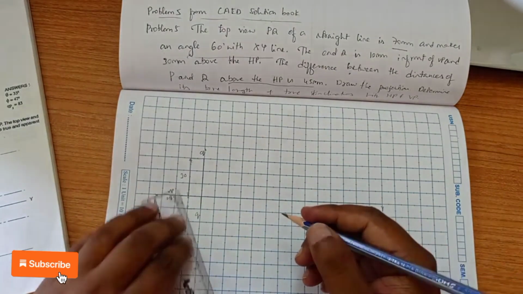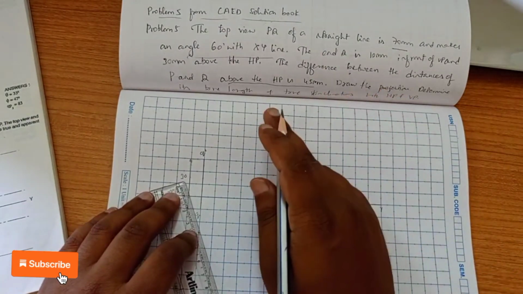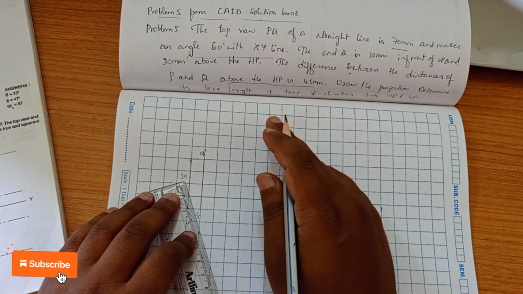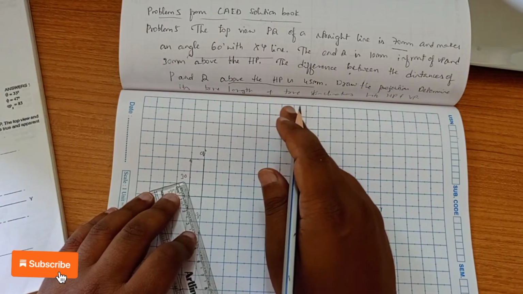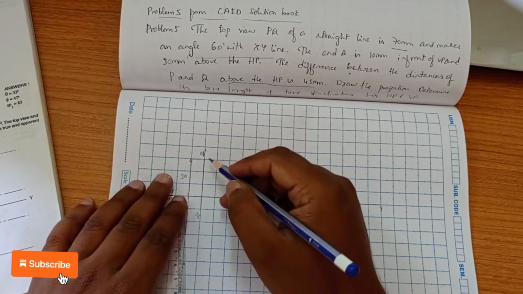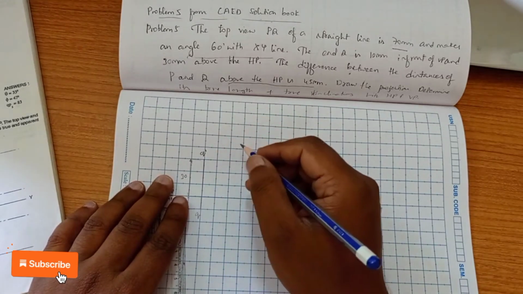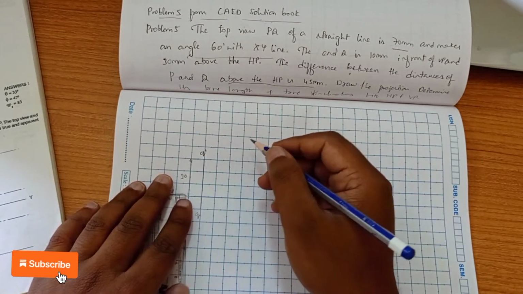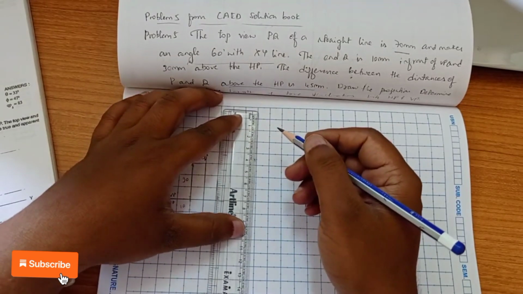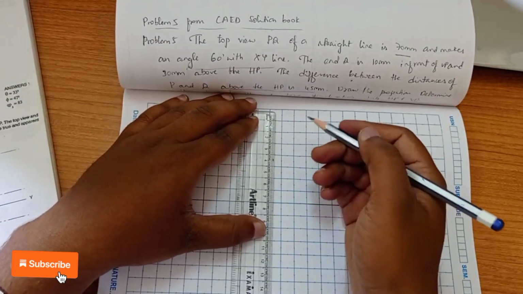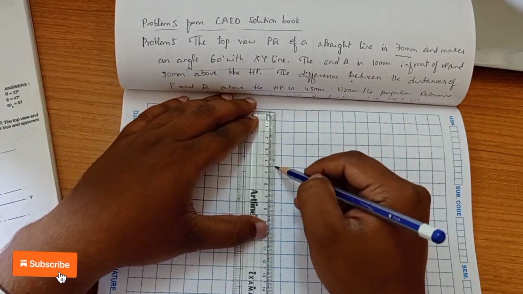And here another thing, the difference between the distances of P and Q above the HP is 45. So the distance between this P and Q, we have to consider a distance of 45 here.